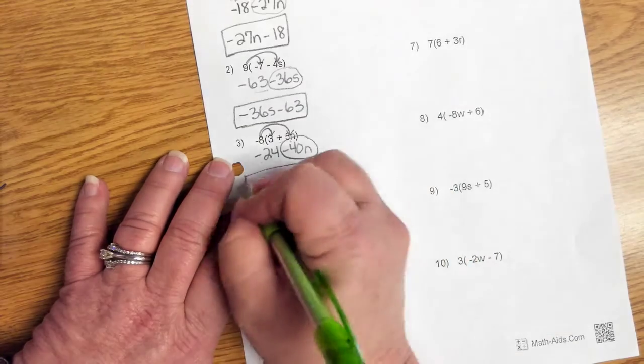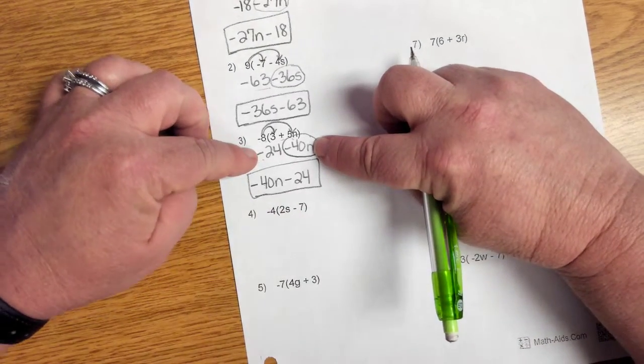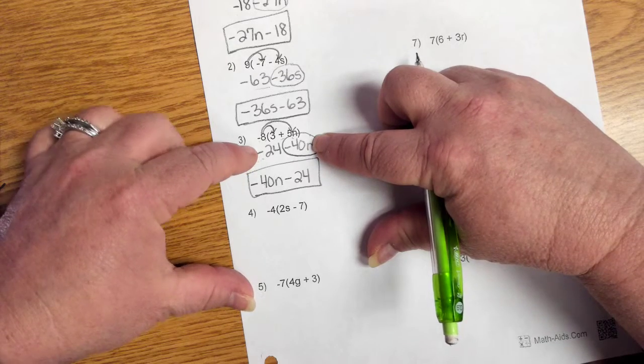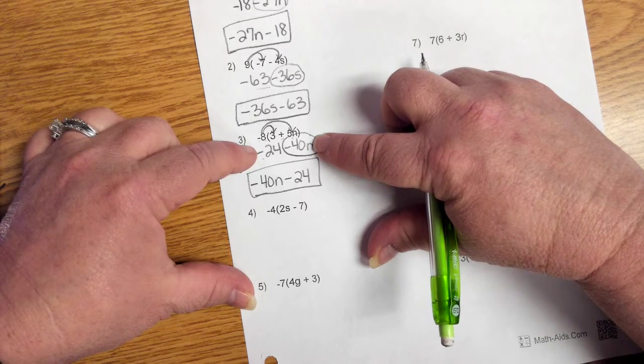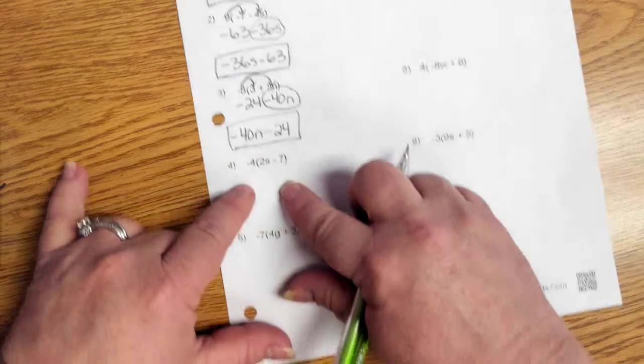Then put a box around it. That is the actual answer. Is this answer wrong? No, but it's not written algebraically correct. Okay? So let's try this one.